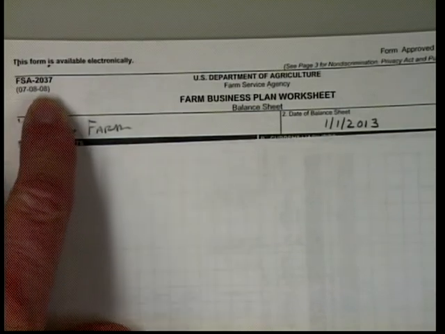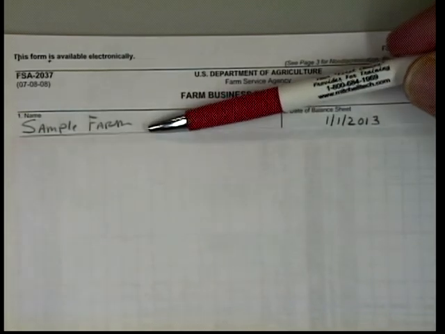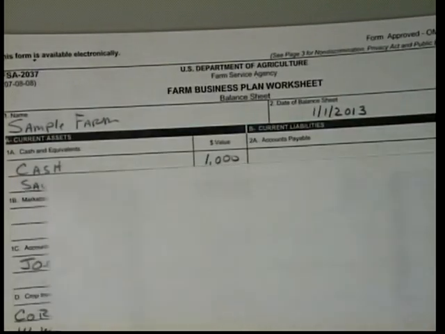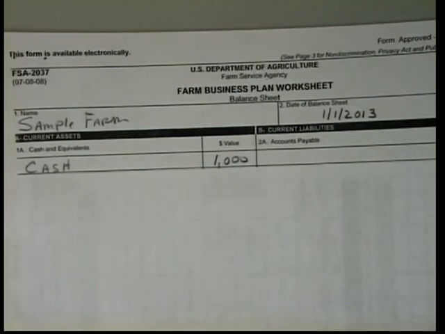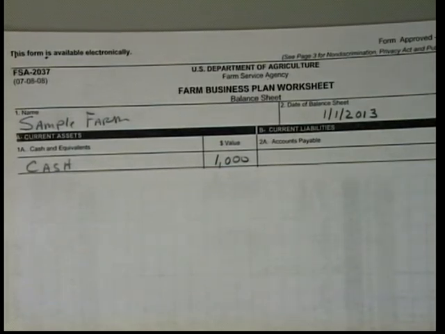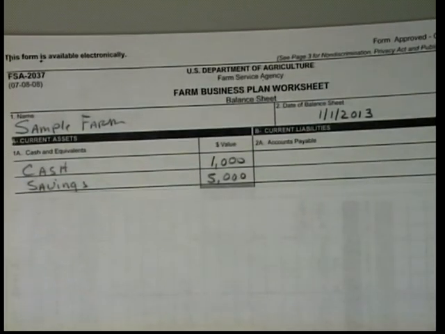Okay, we're on page 210, so session 2, page 10. And it is the FSA Form 2037. So we're going to title this the sample farm, and that's my sample farm. And the year that we do this, and date, is 1/1/2013. So on my sample farm then, if you write these in, follow along with me. I'm going to try not to go so fast that we get you lost. I've got $1,000 of cash. I've got a savings account for $5,000.